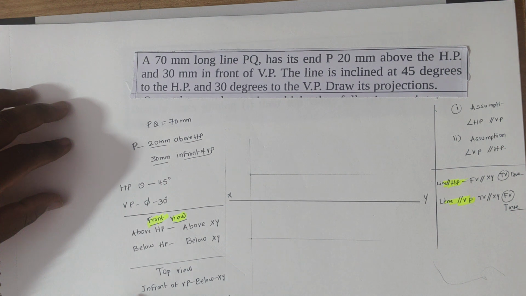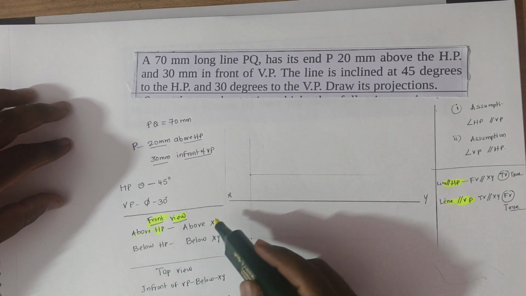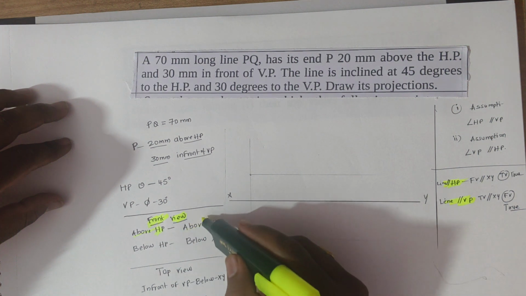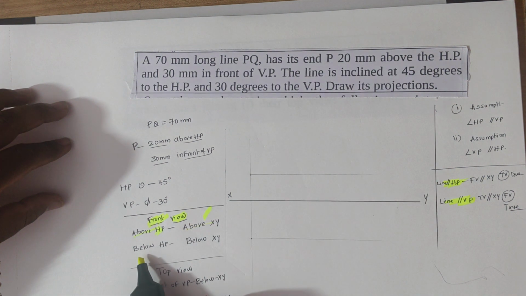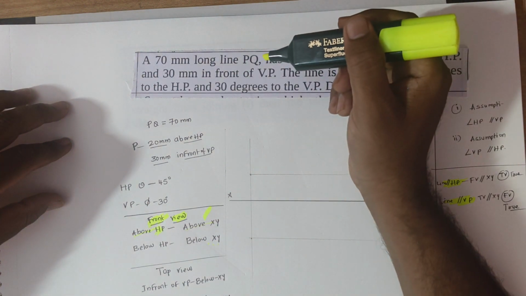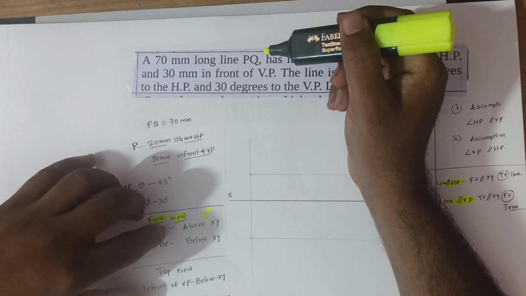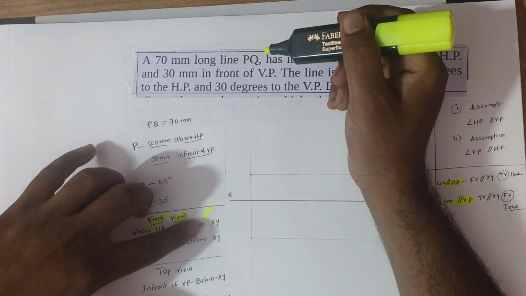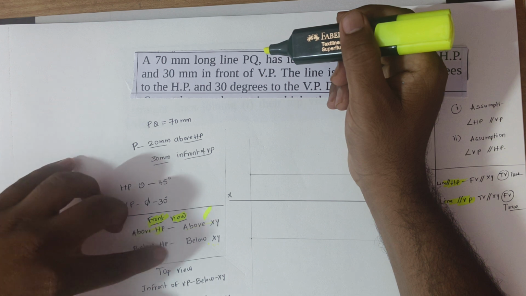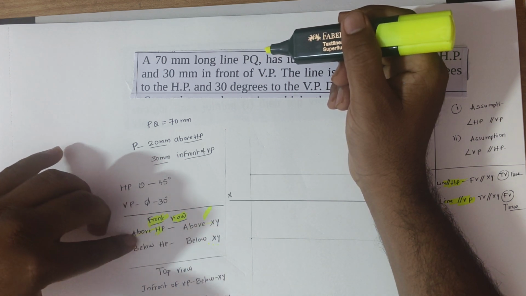First, if you want to draw the front view of any point, you must know this condition. If the point is above the horizontal plane, the respective front view should come above the XY line. At the same time, if the point is below the horizontal plane, the front view is going to be below XY. So there is no difficulty. If the point is above the HP by 20 mm, the front view is going to be 20 mm above the XY. If the point is 20 mm below the HP, the front view is going to be below the XY. That is very clear.